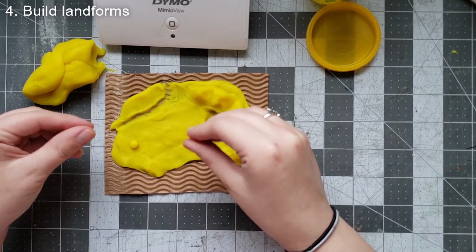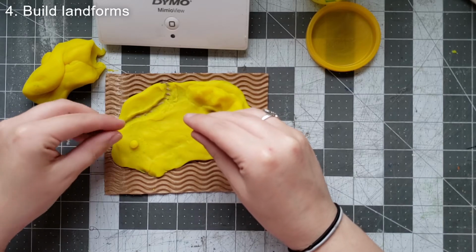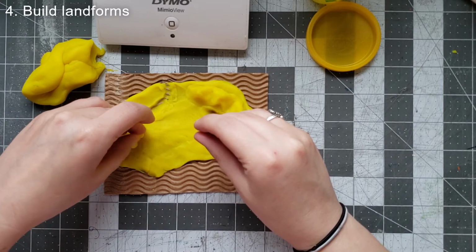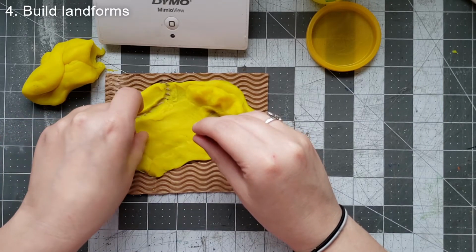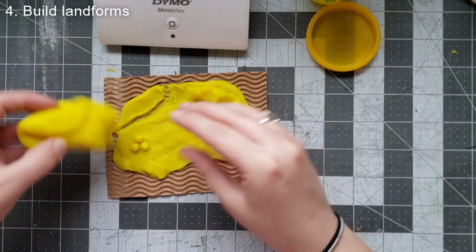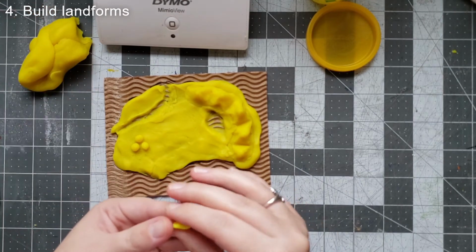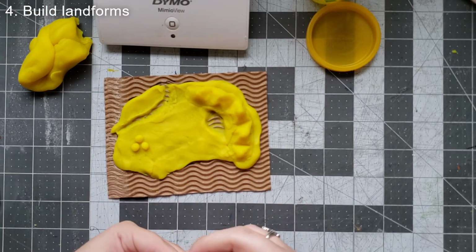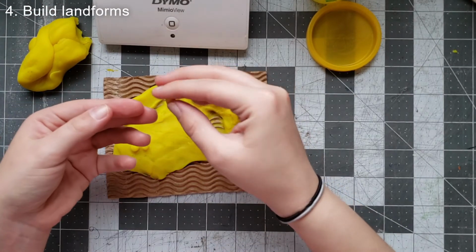Maybe there's different types of trees on your island. I know that when I think of mountain ranges, it changes from those big leafy trees to pine trees, which are more like triangles. So maybe I could also make some triangular trees on my island that are almost like the shape of a mountain.